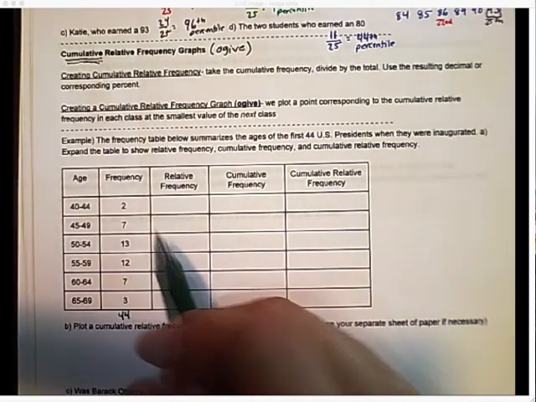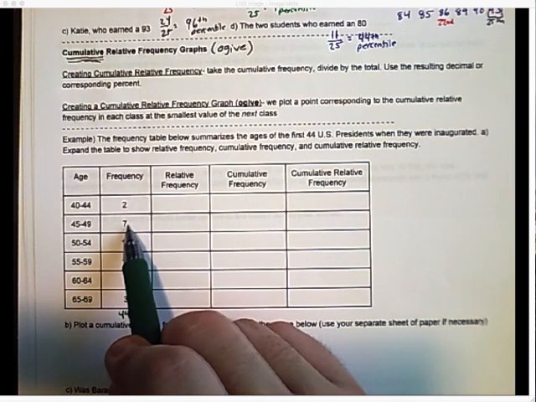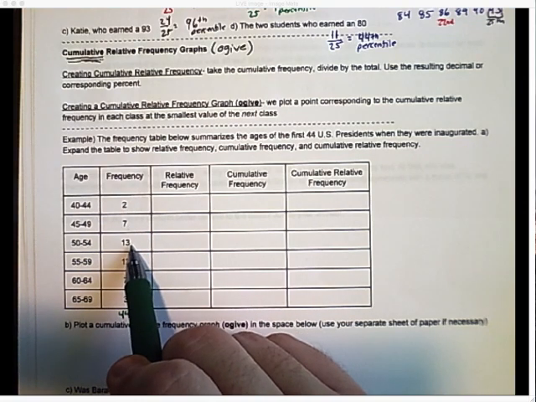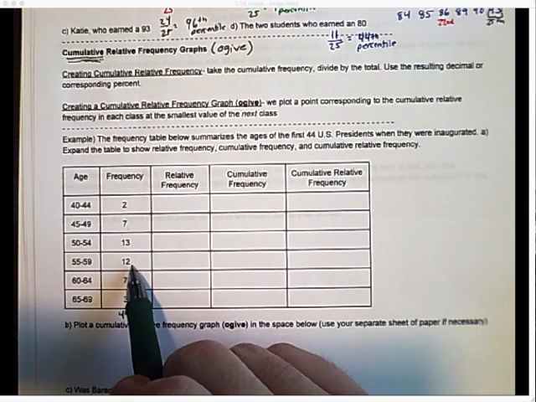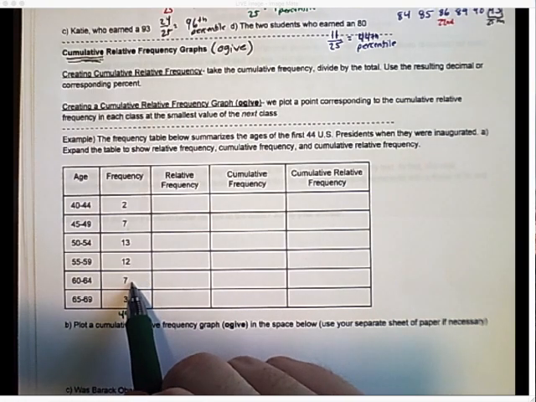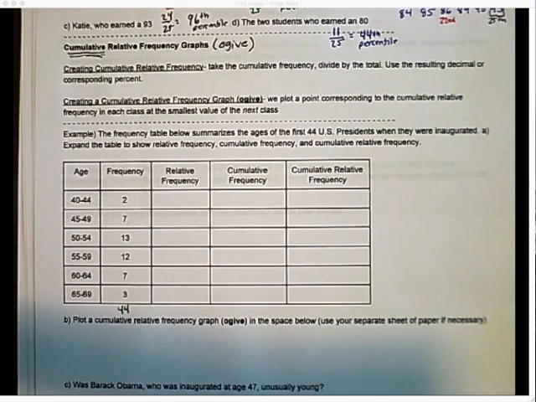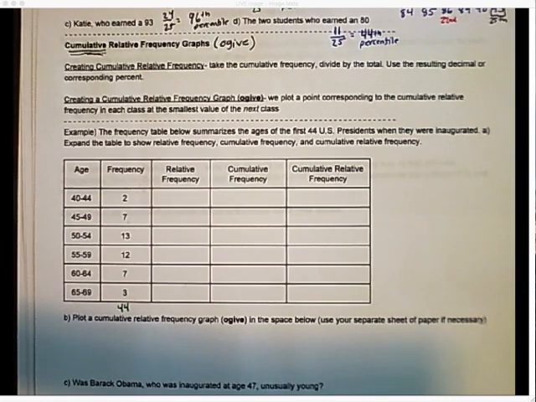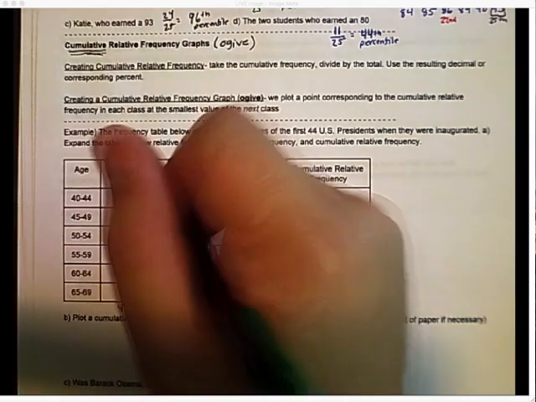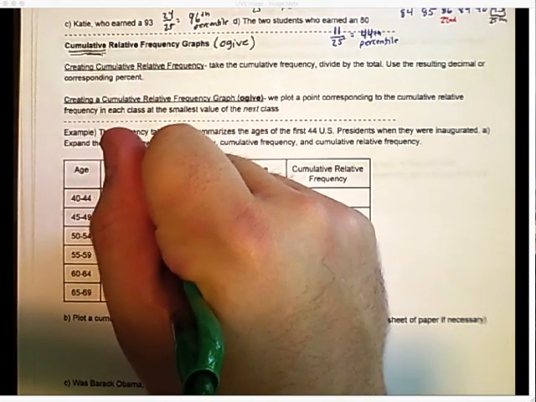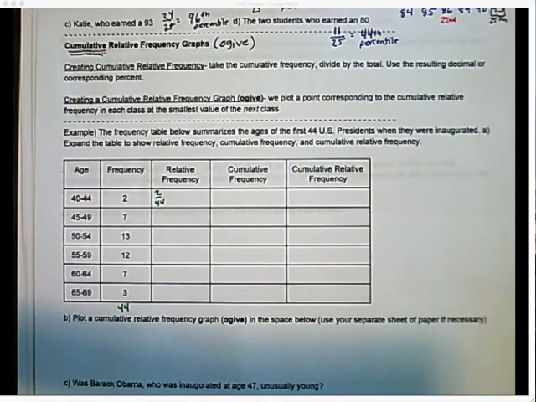Let's just do a quick check. 2 plus 7 is 9, plus 13 is 22, plus 12 is 34, plus 7 is 41, plus 3 is 44. So what would the relative frequency, how would we figure that out? We would take 2 over 44. So I'm just going to put these into the calculator. 2 over 44 is about 4.5%.